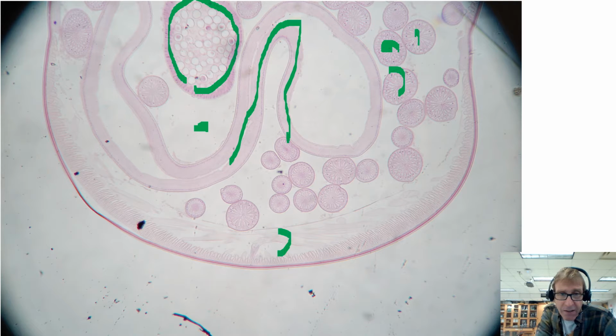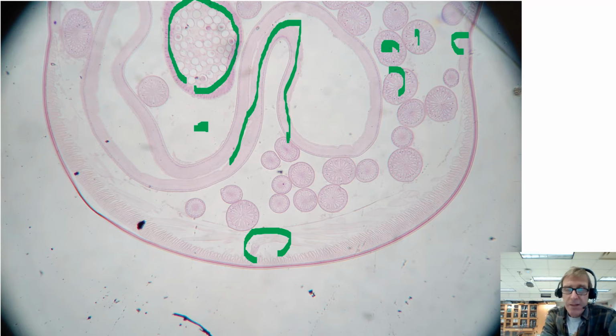And again, you'll have a ventral nerve cord here. I can't really see the lateral line as well on this one. I think it's right here. But again, this is a nematode worm. Ascaris is the genus. And you've got the male and female couple parts to identify. That's about all you need.